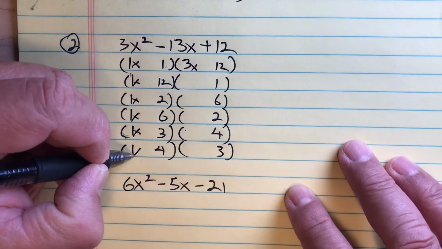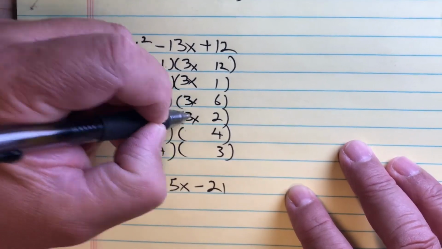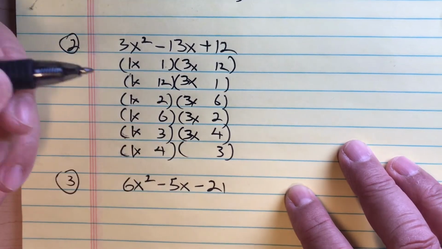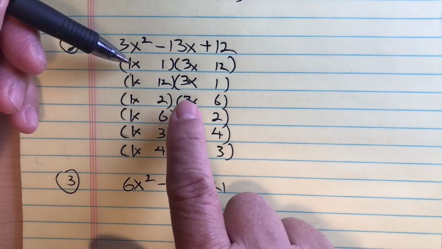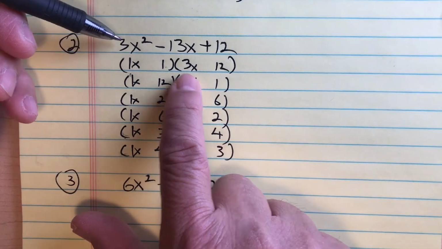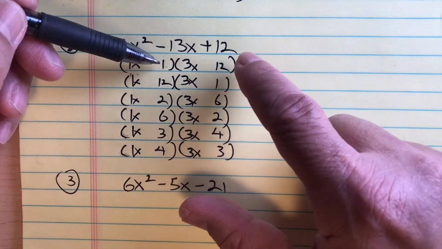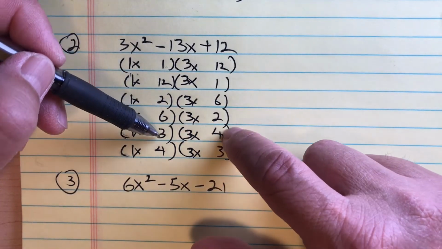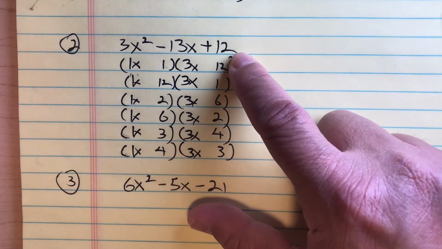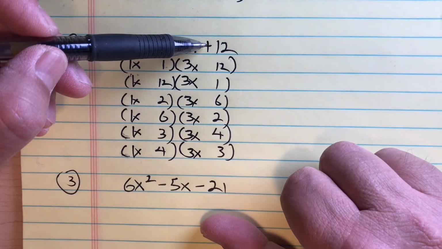And remember that we're concentrating on the middle term. The middle term is negative 13x. The front term is going to be the same in all of these. 1x times 3x is going to be 3x squared. The last term is going to be 12 in all of these. 1 times 12, 12 times 1, 2 times 6, 6 times 2, 3 times 4, 4 times 3 all come out to 12. Now, I have a positive product.